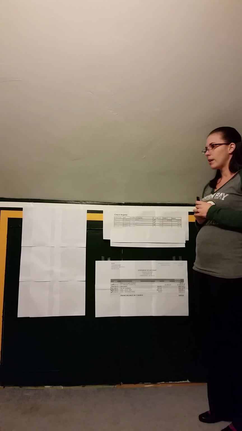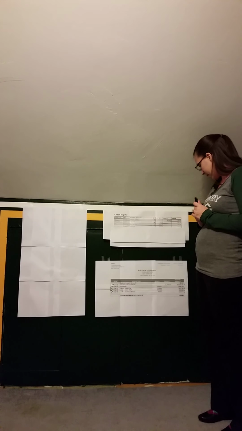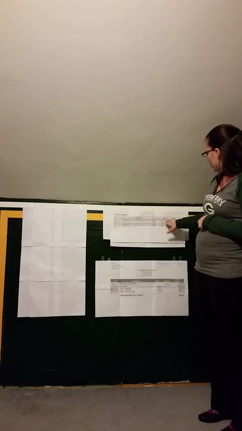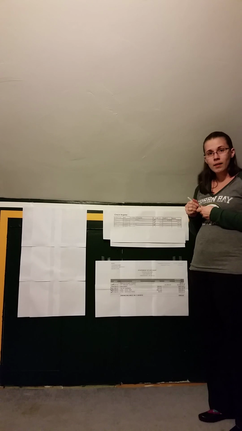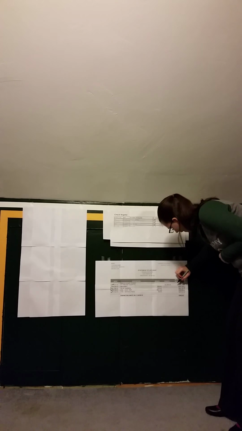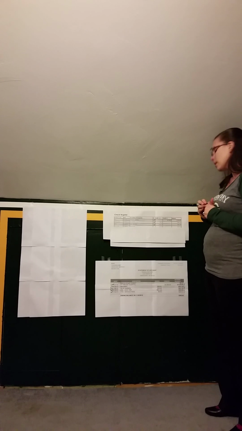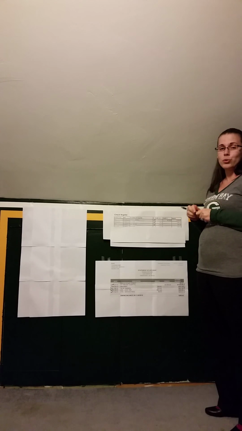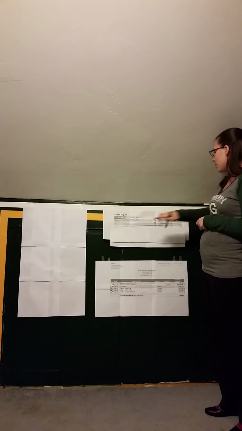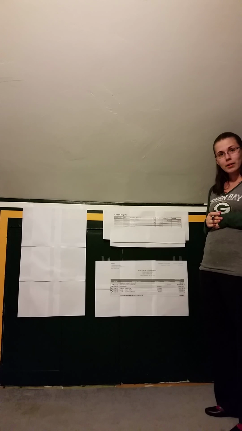Our first number in our register and on our bank statement is our $1,000 deposit. So we can mark that item. The second item on our bank statement is a $58.62 transaction at Walmart, which we also see appear in our register, so we can mark that as well.